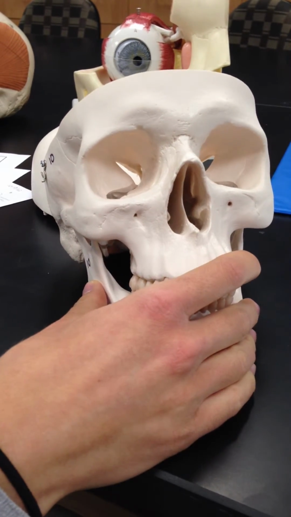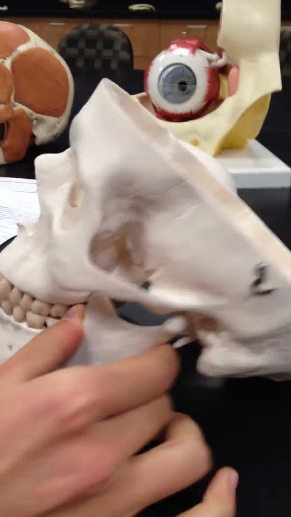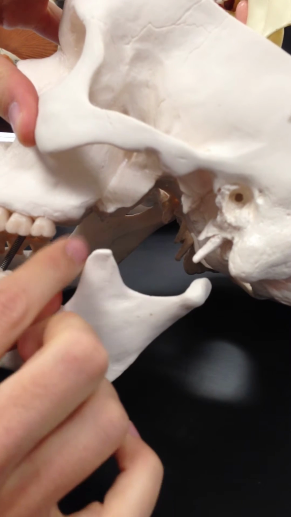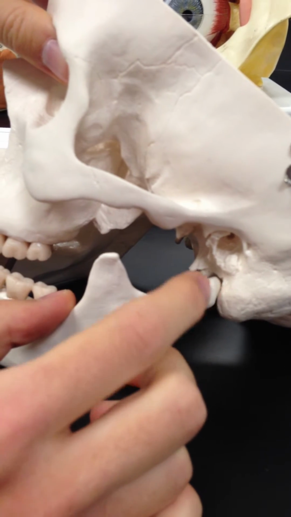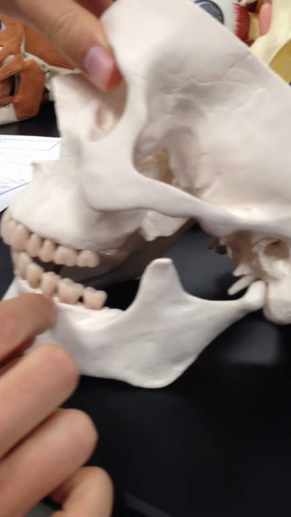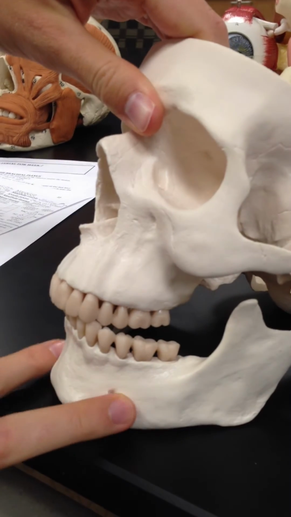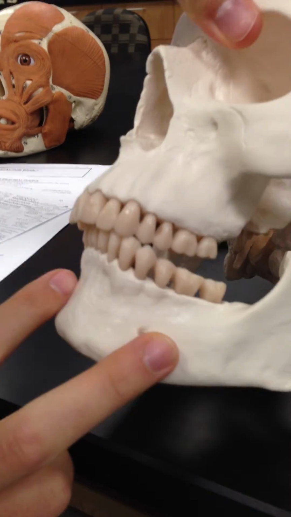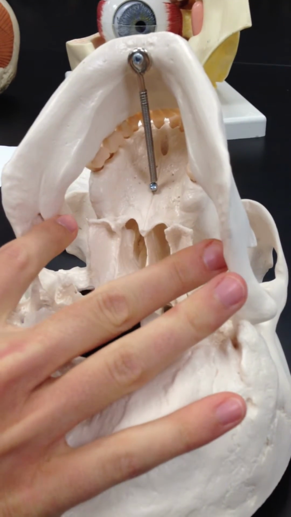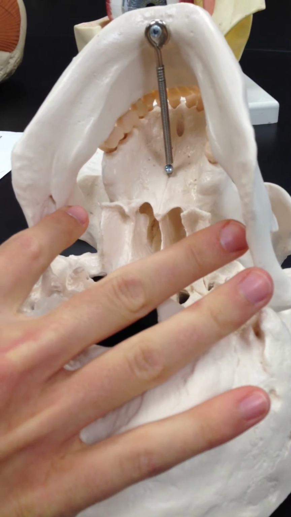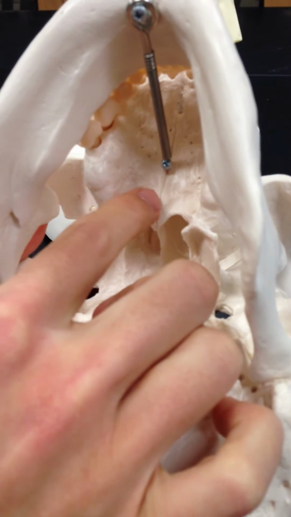And then we have the mandible, which has, on the side right here, the coronoid process. And then we have the mandibular condyle right here. And then the alveolar processes between the teeth. And then the mental foramen. And then on the inside, we have the mandibular foramen. And that's that.